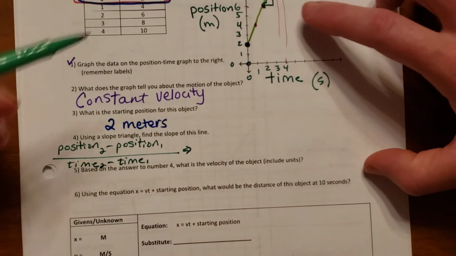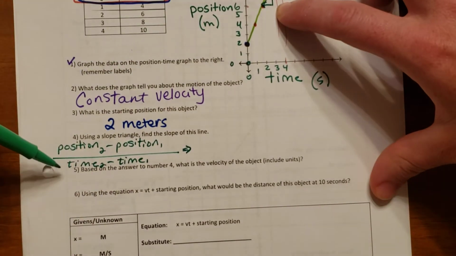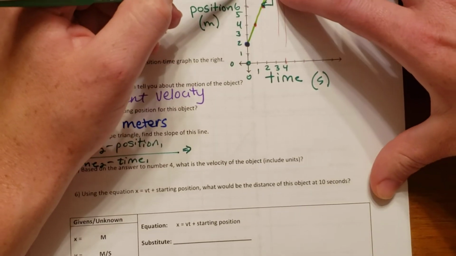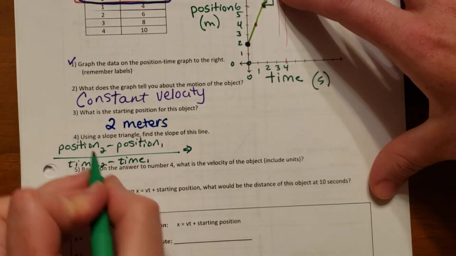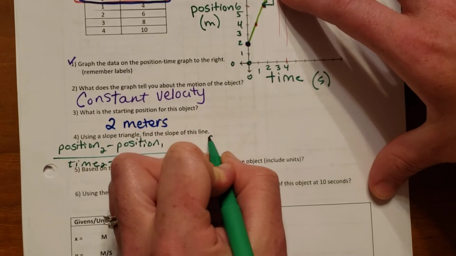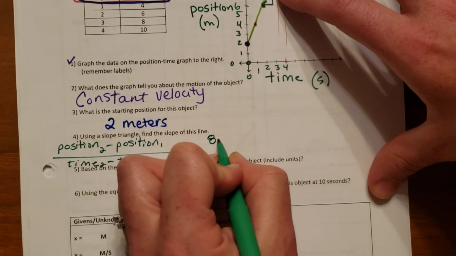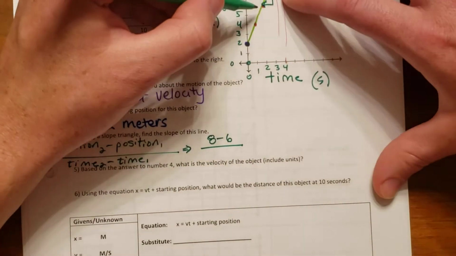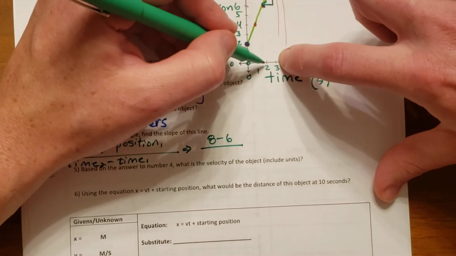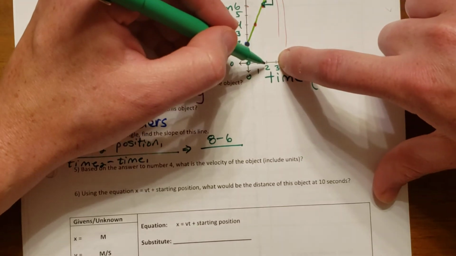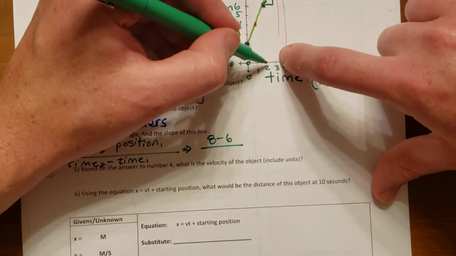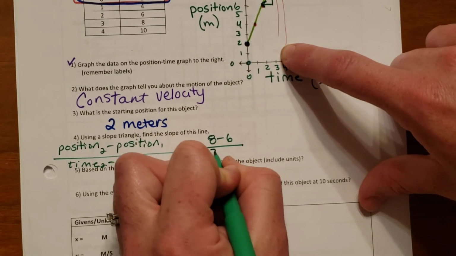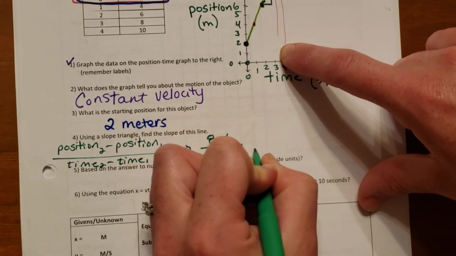So I chose 2 random numbers here. Let's see, position 6 and position 8. So position 2 is 8 minus position 1 is 6, all over, well, let's see. What did I choose for my times there? 3 and 2. So time 2 is 3, time 1 is 2. 3 minus 2.